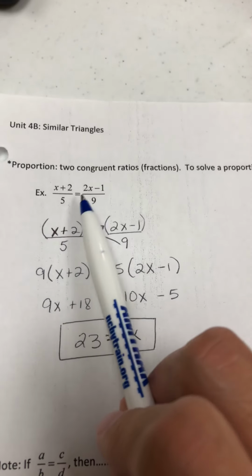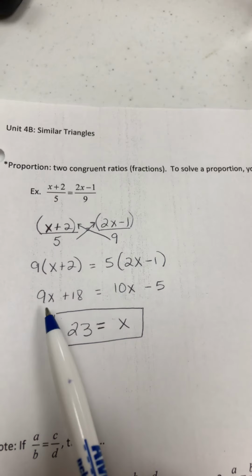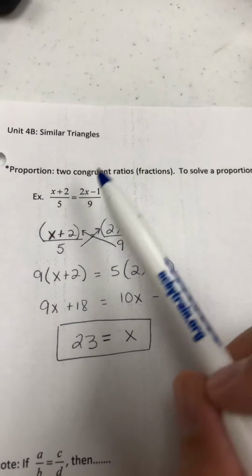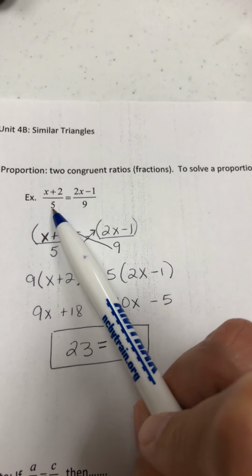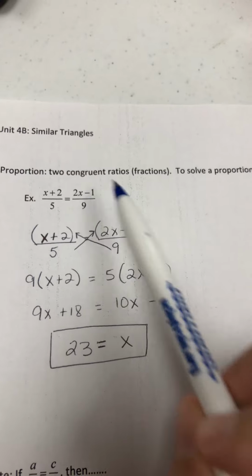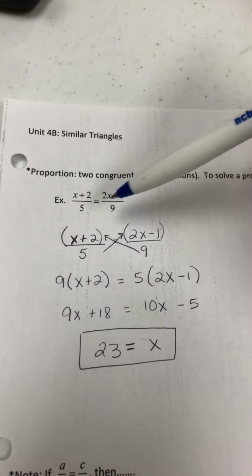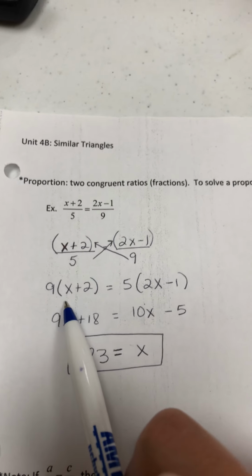Now, it's important to remember that this is an equation, so you make sure that you always have two sides of your equation. When I distribute here, I'm going to multiply this diagonal together. That will be one side of your equation, and then you will multiply the other diagonal. That will be the other side of the equation.